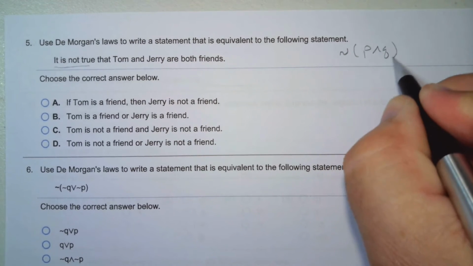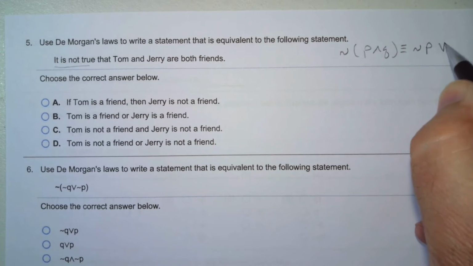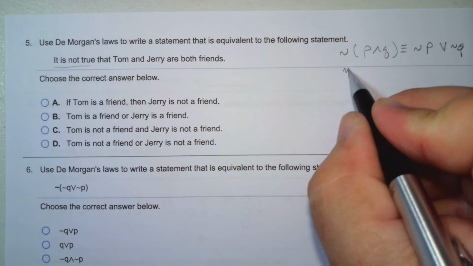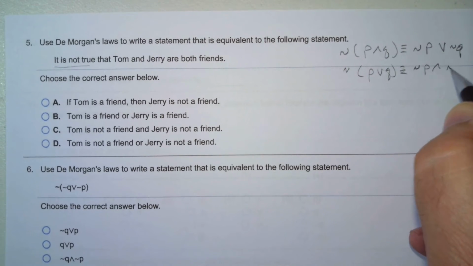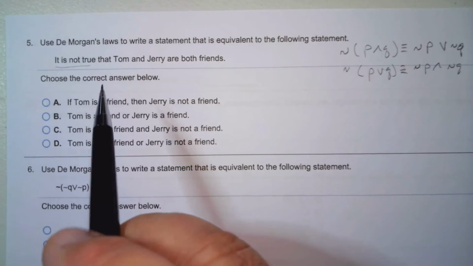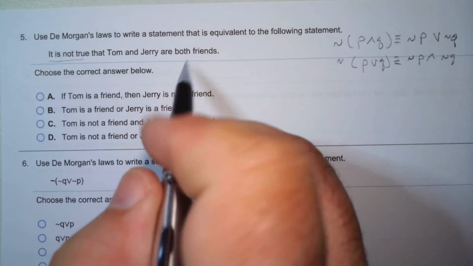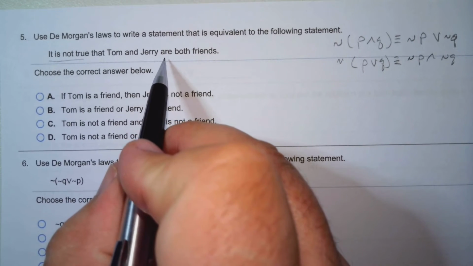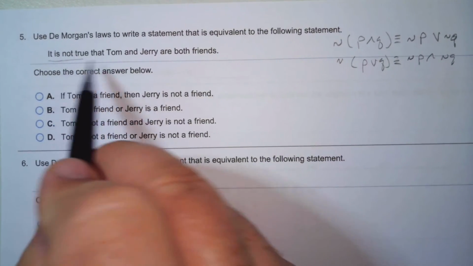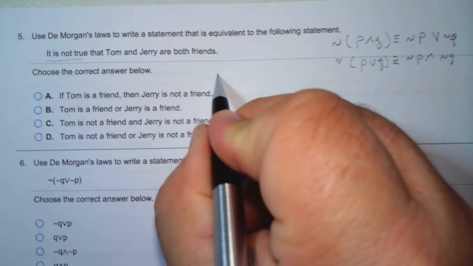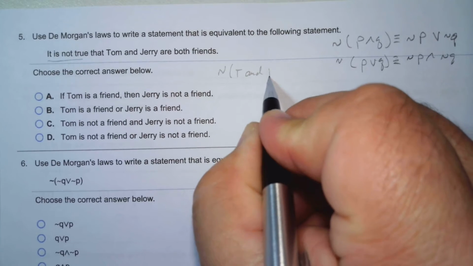So not P and Q becomes not P or not Q. Not P or Q becomes not P and not Q. It is not true that they're both friends. So now that is an and statement. It is not true that Tom and Jerry are friends.